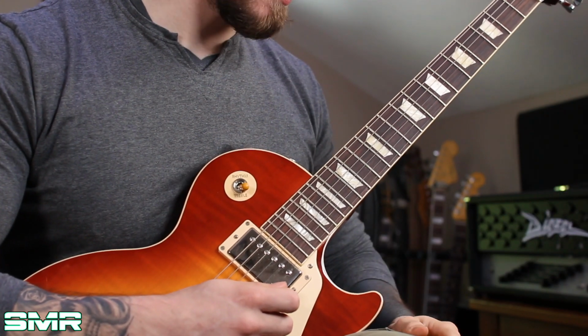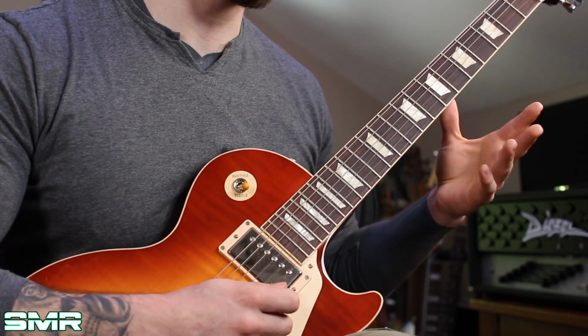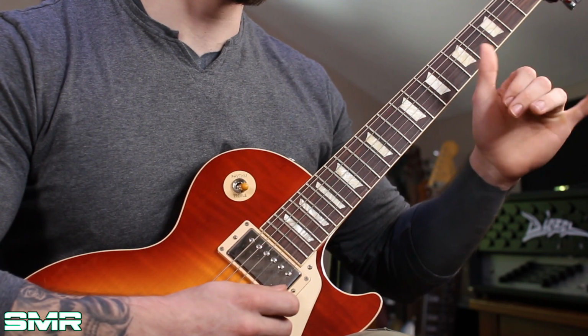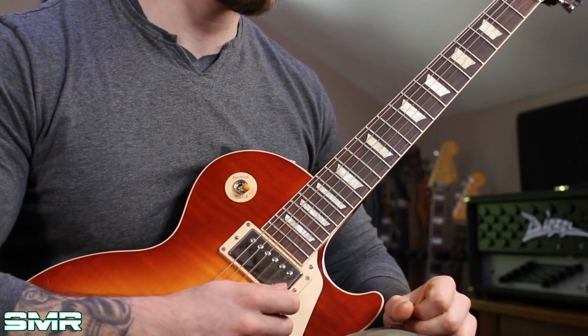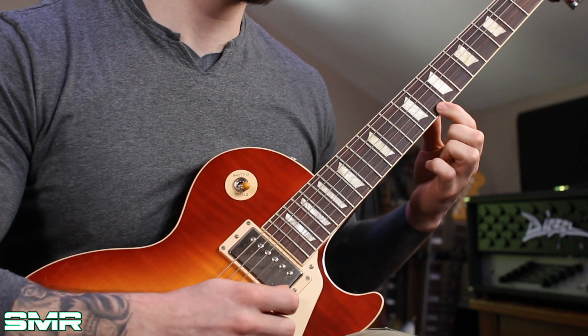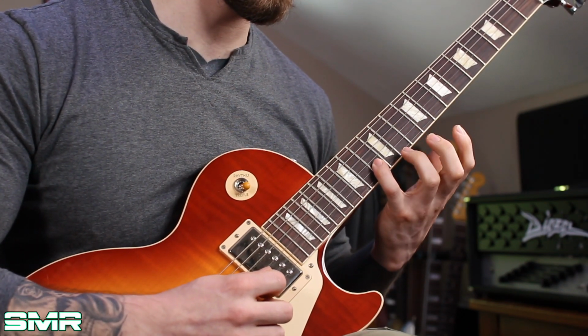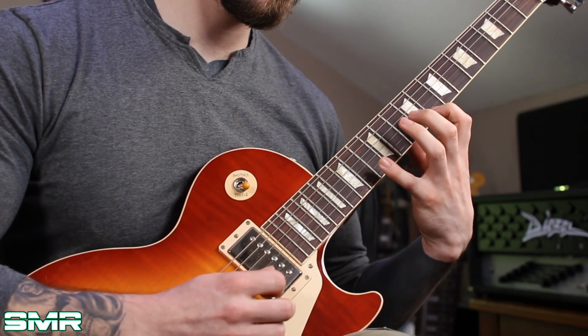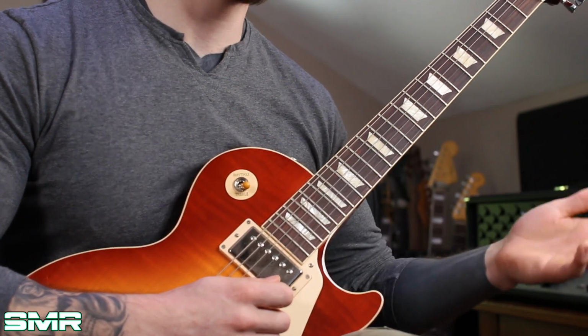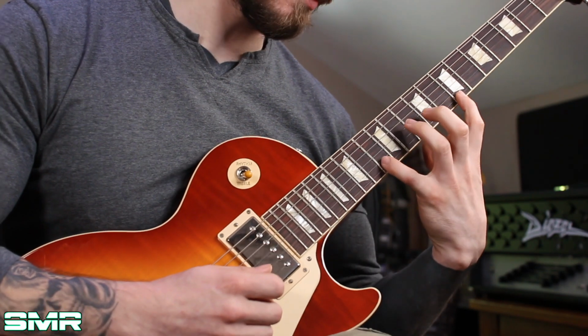Well, what happens if we take this type of idea but play them with separate strings and or play them against one another? So let's find this note. It's a C note on the 13th fret, B string. It's the same note. Now, what happens if we play 7, 13?